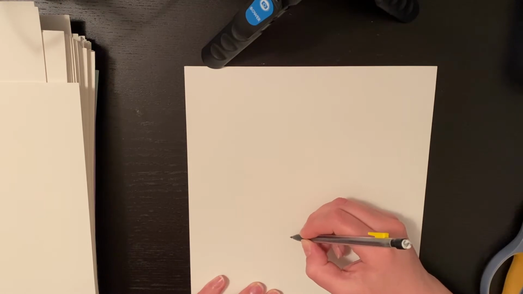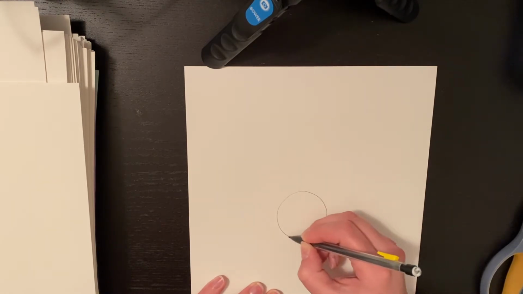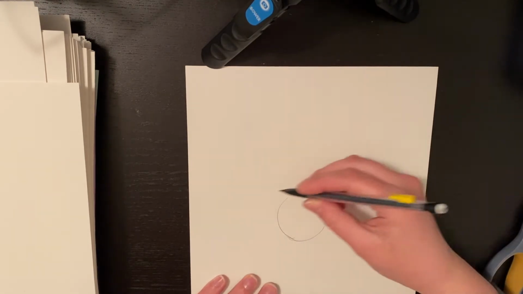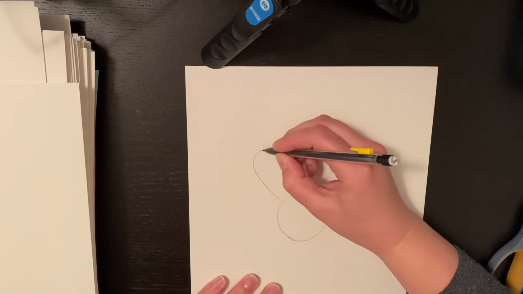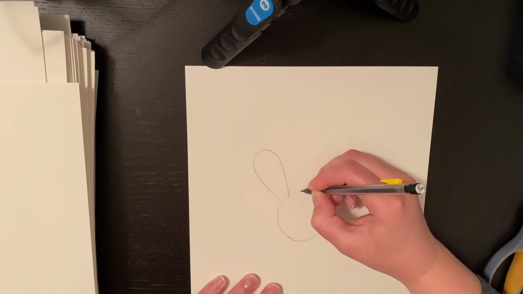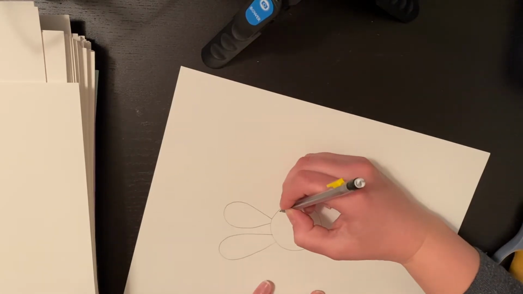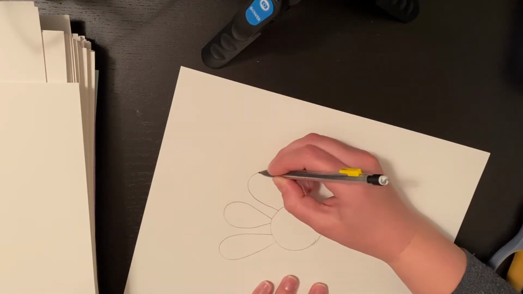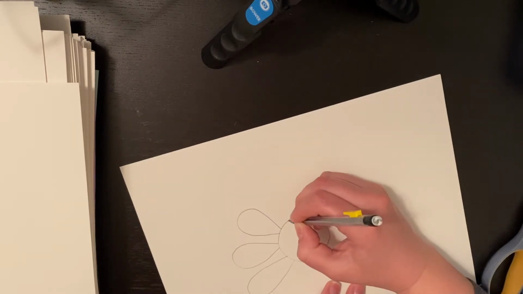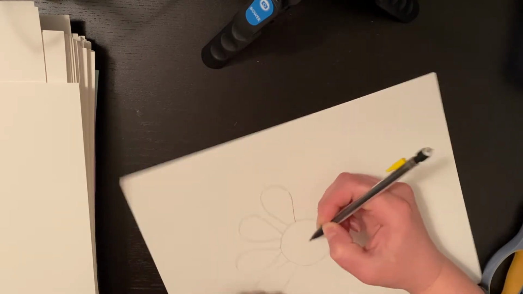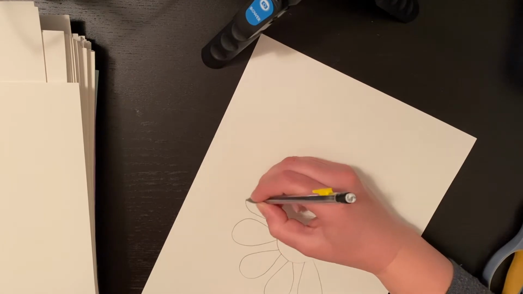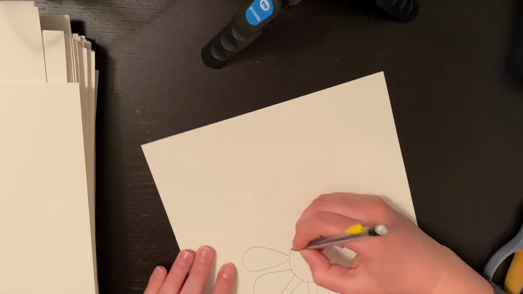Now, how I do that is I first draw a circle in the middle to be the center of my flower. And now I'm gonna draw loops to be the petals. So I start on one end in the center, pull it out, come back around. Now these can be long, they can be different sizes, because flowers are not always the same.